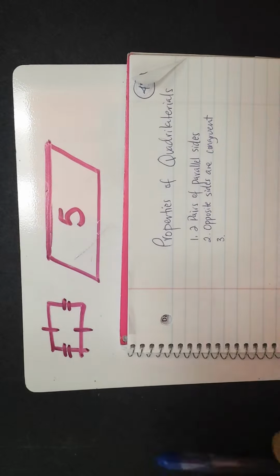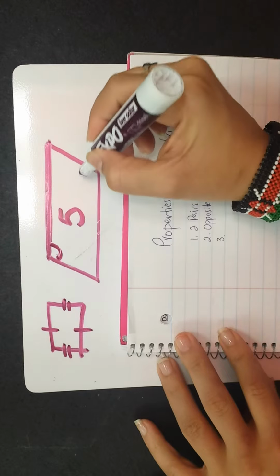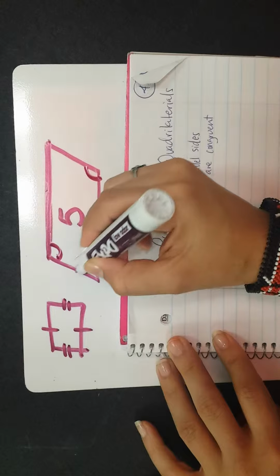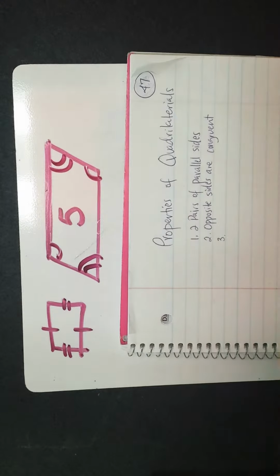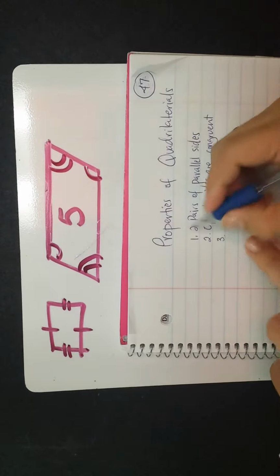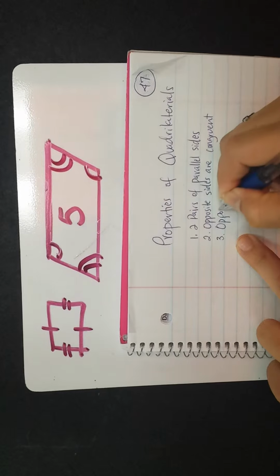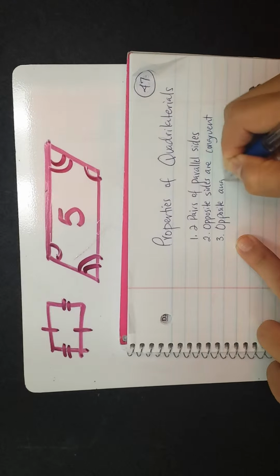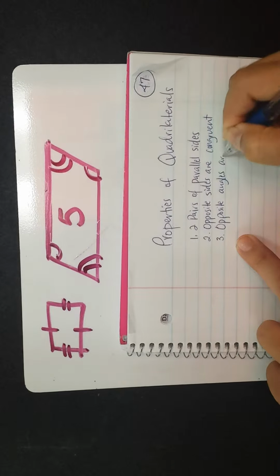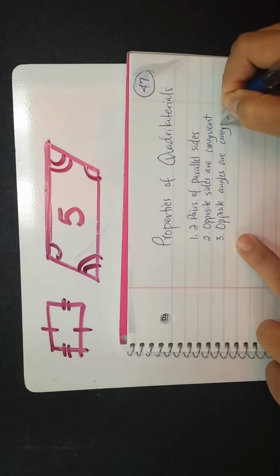Okay. Also, because of that, opposite angles, so this right here and this right here, this and this, not all of them, just opposite angles are congruent. So number 3, opposite angles are congruent.